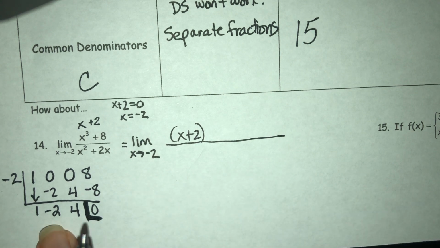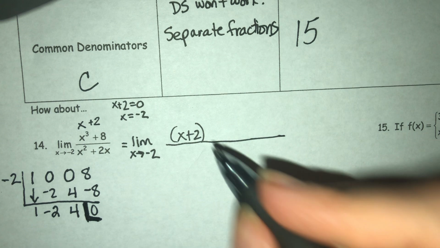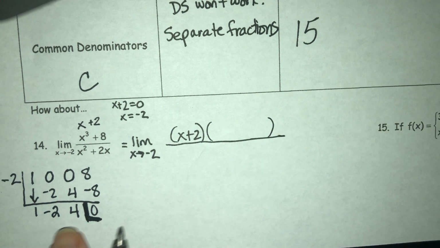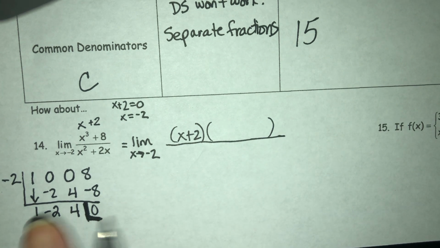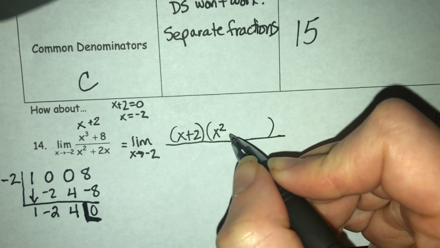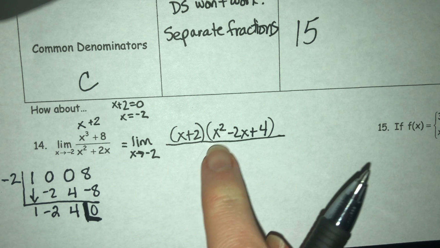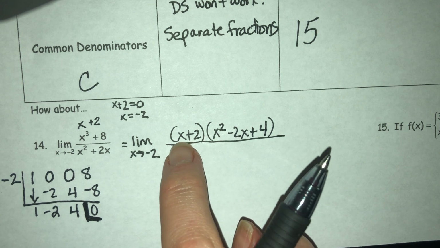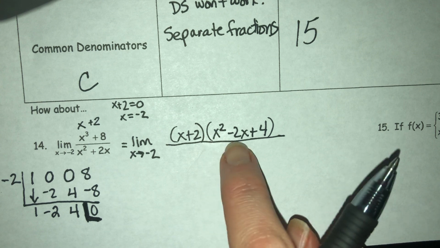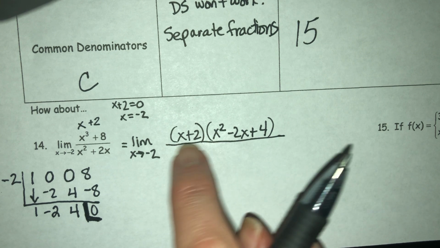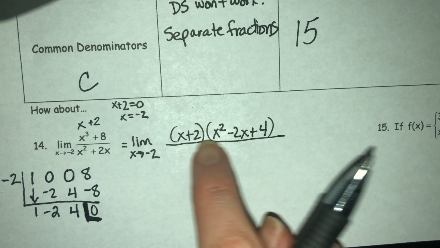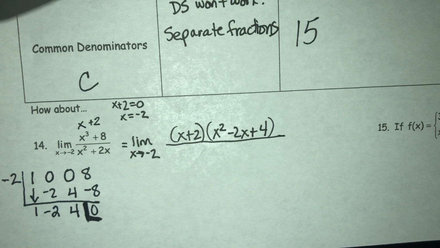So it did work, and this gives you the coefficients for your other factor. So this is the constant term, the linear term, the quadratic term. So this is x squared minus 2x plus 4. Some of you might have remembered that this is called a and this is b. This is a squared minus the product of a and b plus b squared. That's the factor pattern for the sum of cubes. But like I said, there's your backup plan. Use the synthetic division to get the other factor.